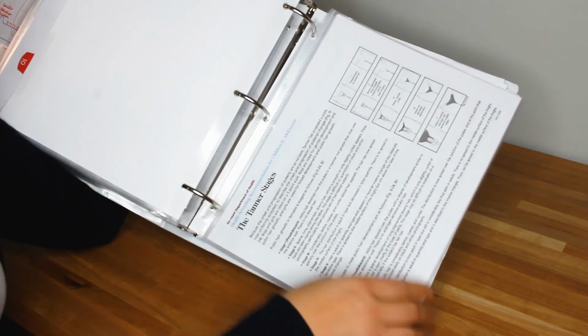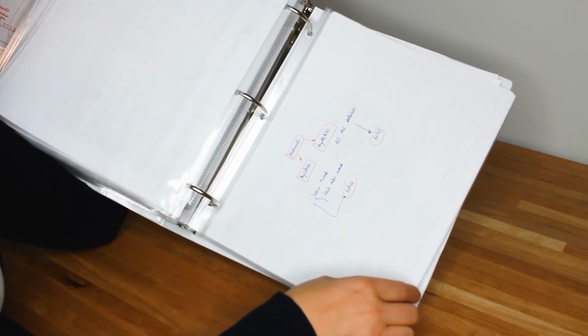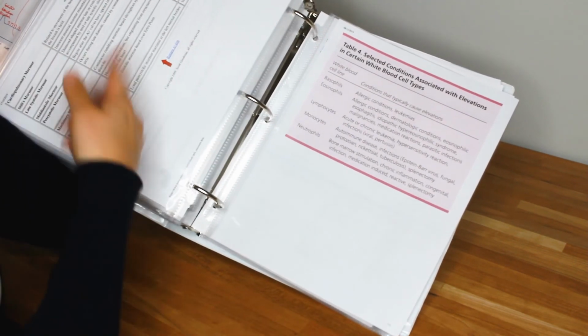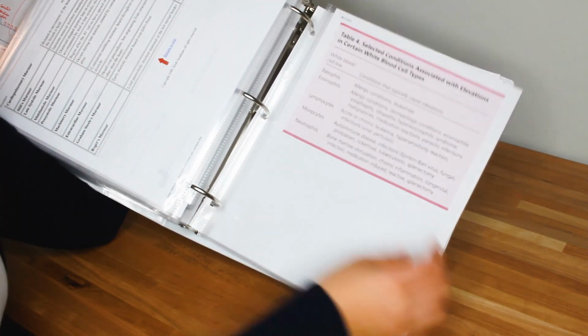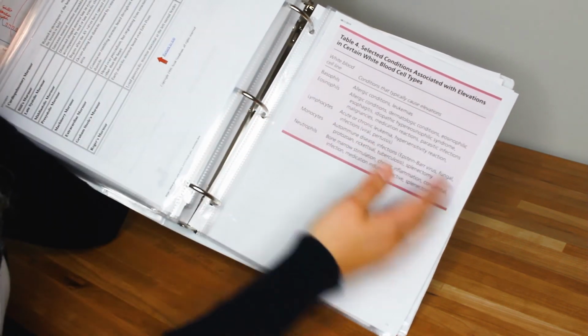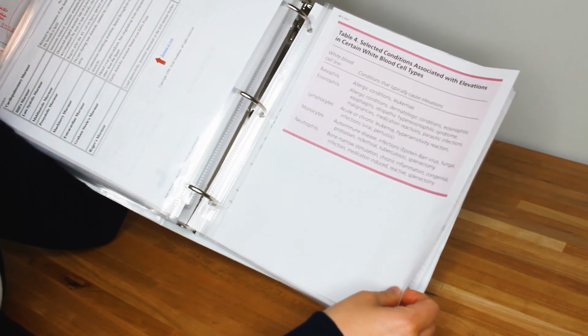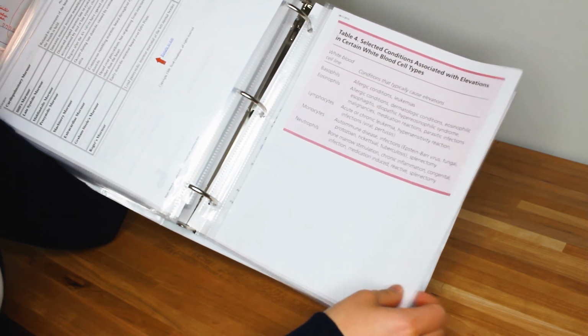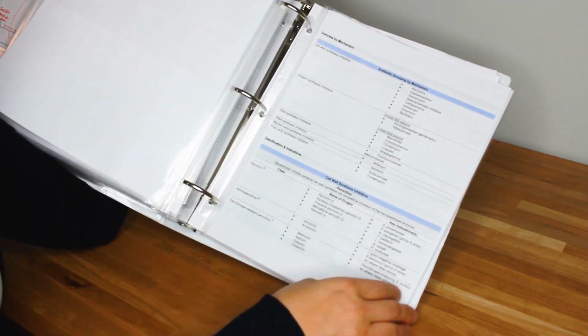And then the miscellaneous, I have the Tanner stages, Ransom criteria, a little bit of a murmur section that I decided to put in. Also elevation of white blood cell types and what it could be, like allergic reaction, monocytes could be an autoimmune disease, protozoa, and neutrophils, bone marrow, chronic inflammation, and so on and so forth.